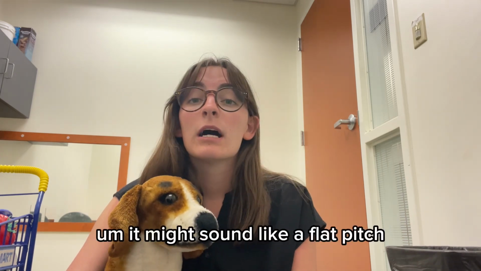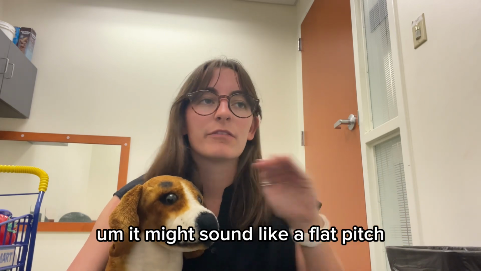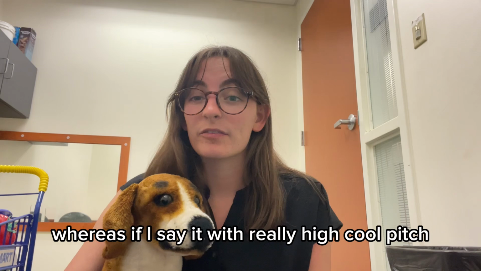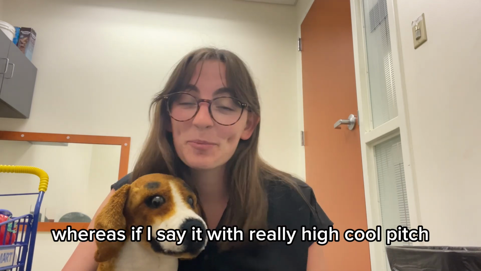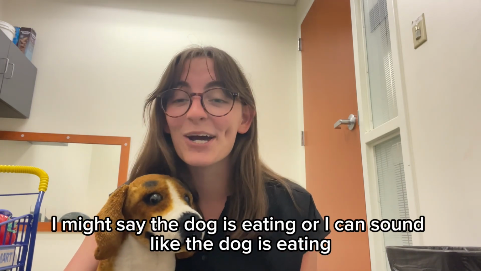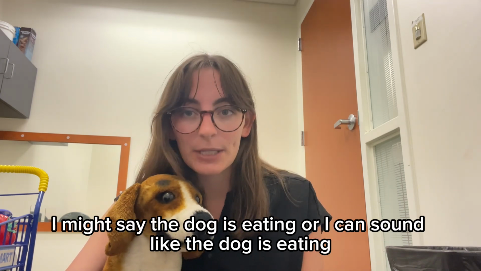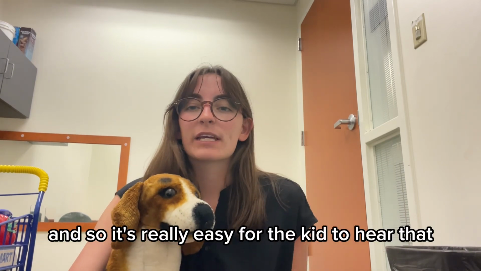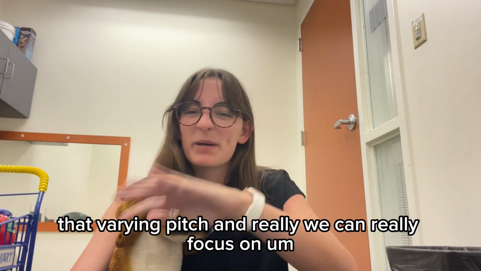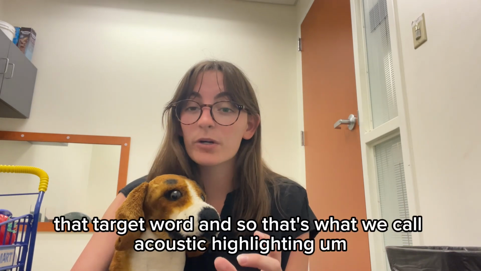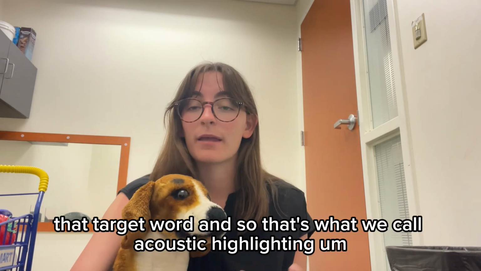It might sound like a flat pitch, the dog is eating, whereas if I say it with a really high, cool pitch, I might say, the dog is eating, or I can sound like, the dog is eating. And so it's really easy for the kid to hear that varying pitch, and we can really focus on that target word. That's what we call acoustic highlighting.